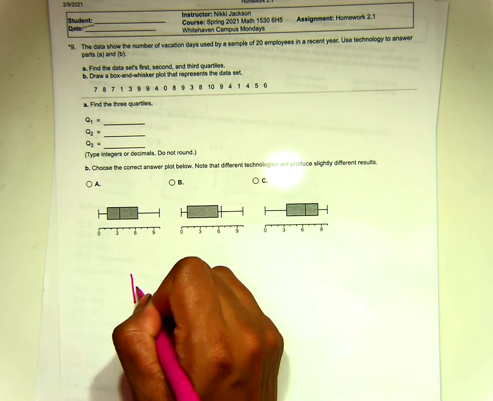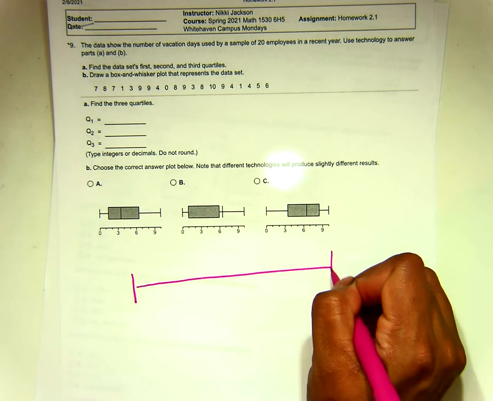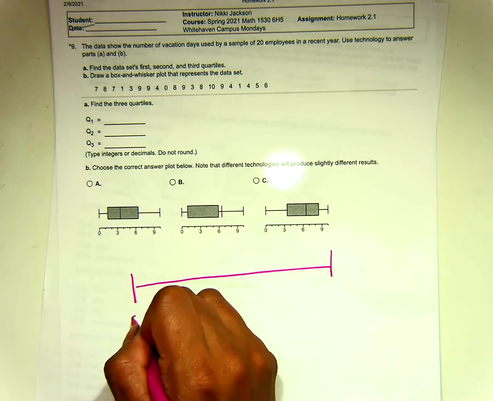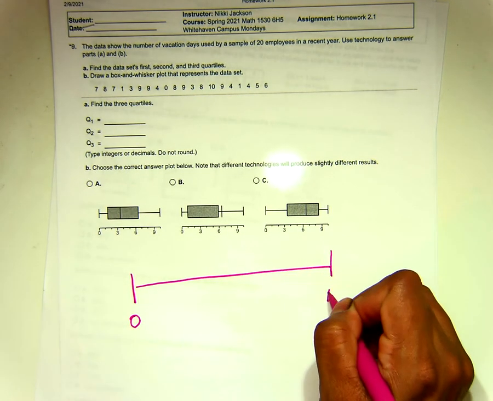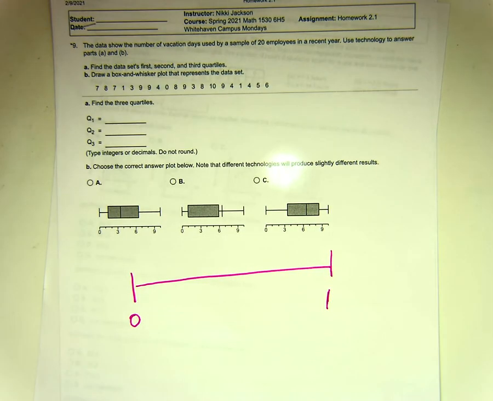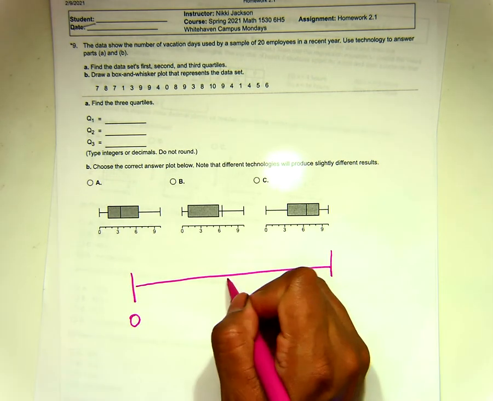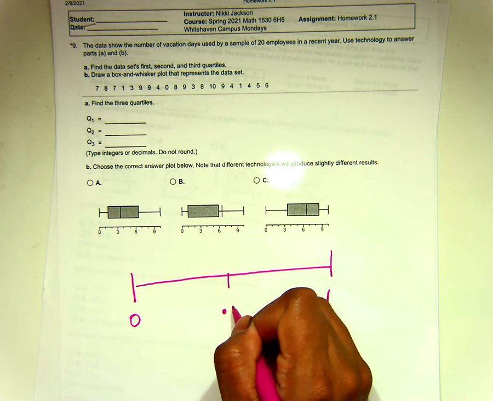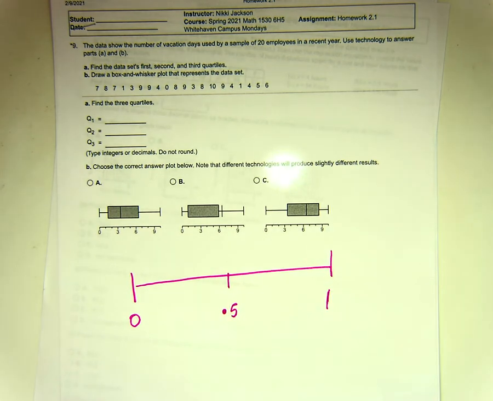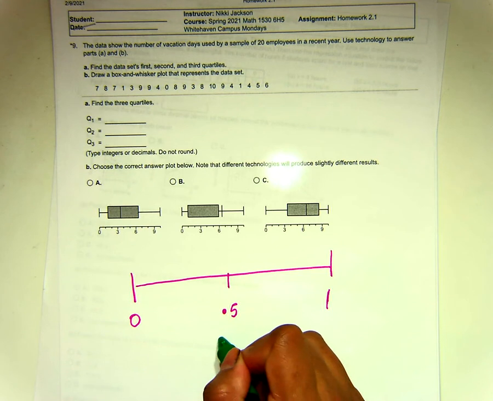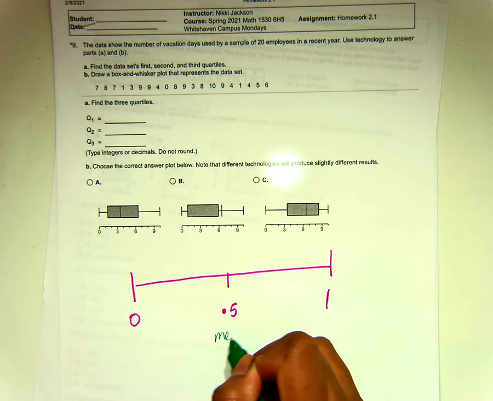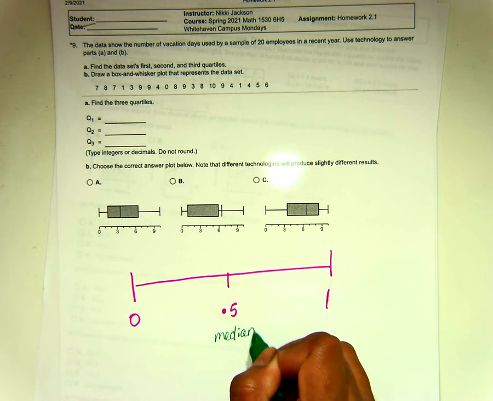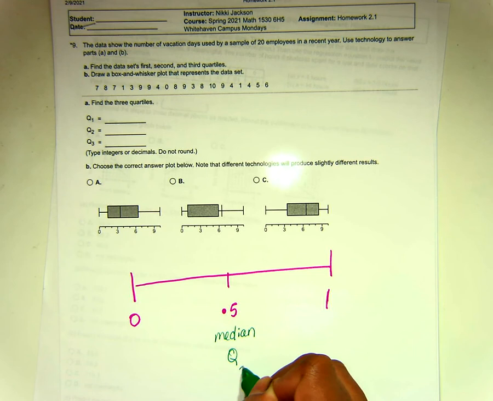Well, I'm going to use the dollar to explain this, because we like money. So you got 0, and then you got 1. We're going to speculate that everybody knows how to count money, or U.S. dollars in this case. So half of a dollar is called 50 cents. Notice how I said half of a dollar. So we also know that is our median. Your median is also going to be known as Q2.